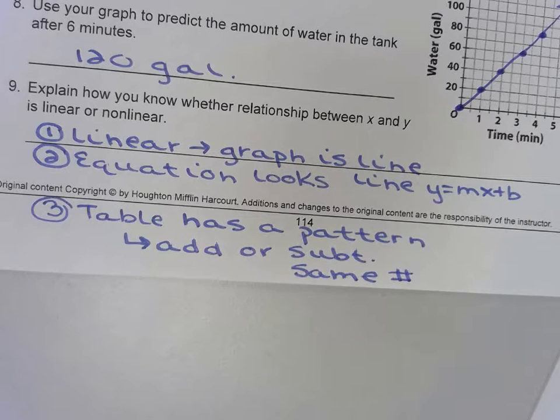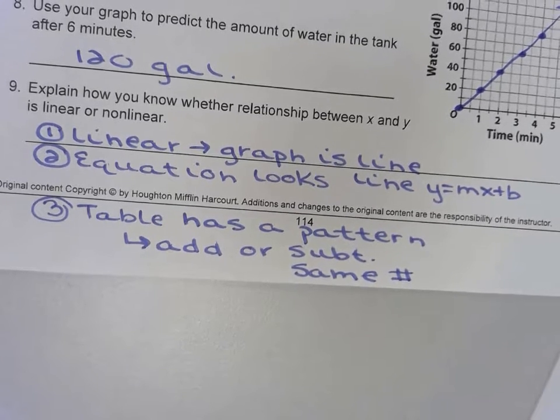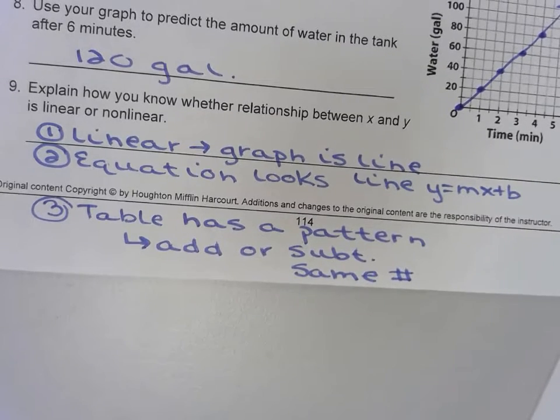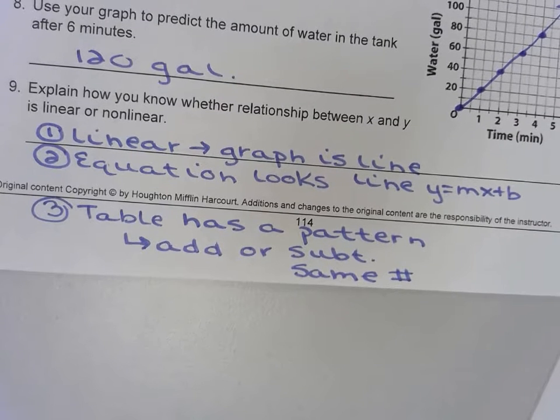So we kind of talked about this stuff, but we're just taking a step back and saying, how do I tell whether a graph is linear? How do I tell whether my equation is linear? And using that stuff. Okay, any questions on that?